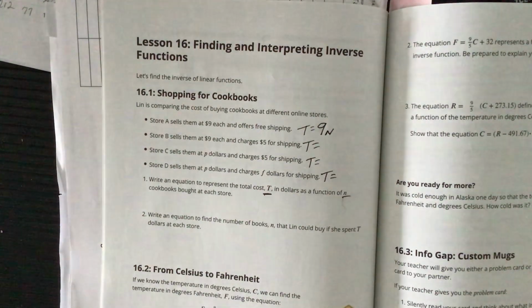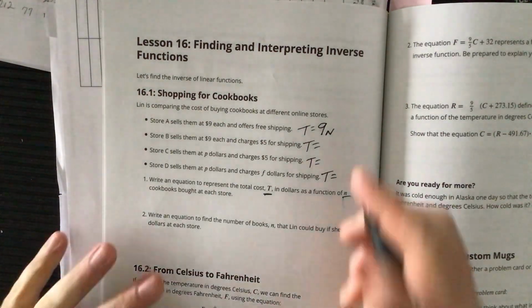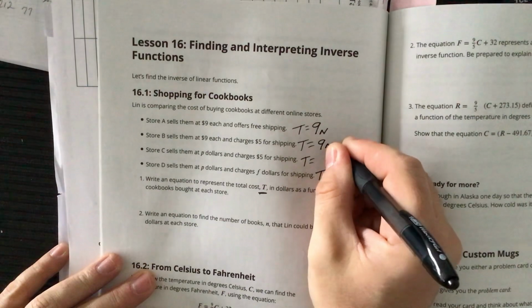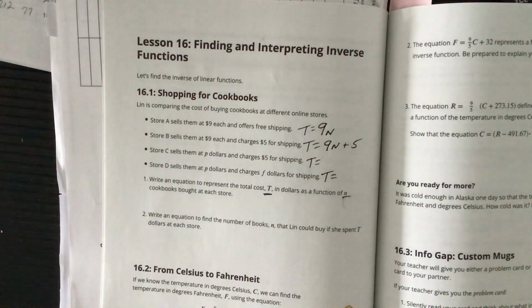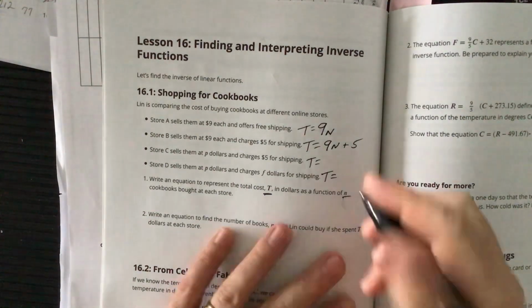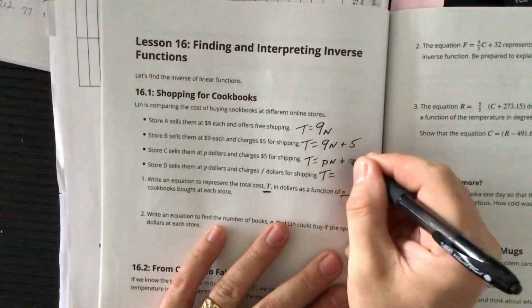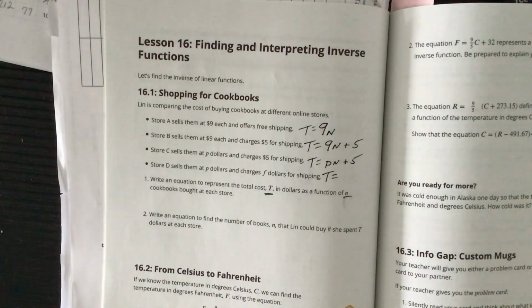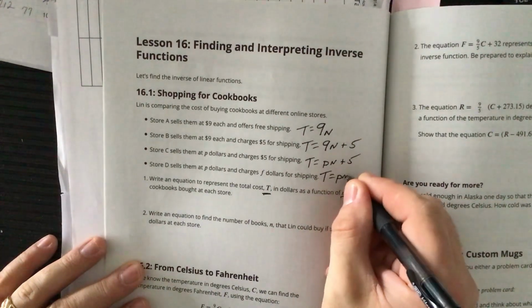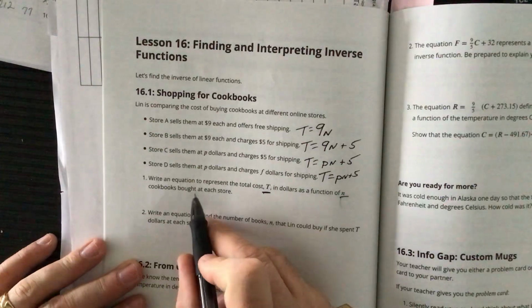How about if they are $9 each and $5 for shipping? 9N plus 5. So same price as before, but adding $5 to it. How about if we don't really know the dollars? It's P dollars. So then it would work for any fee. PN plus 5. And still the $5 for shipping. And how about if we change it one more time to F, PN plus F.